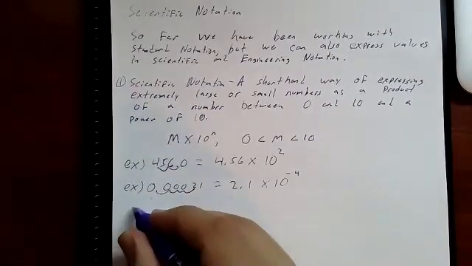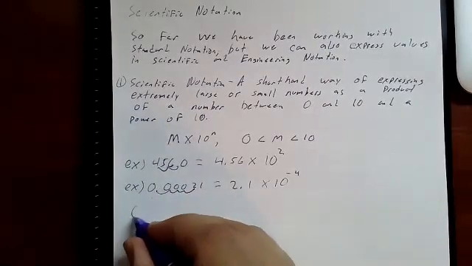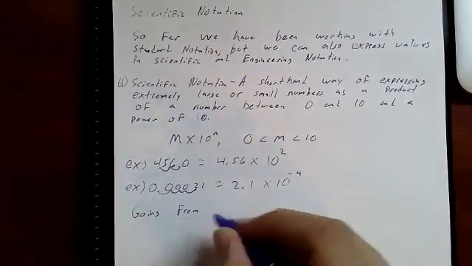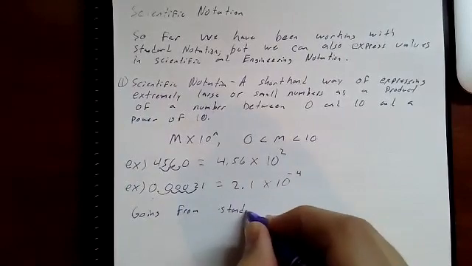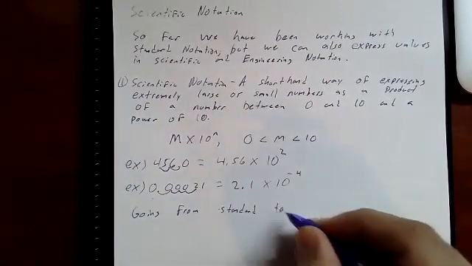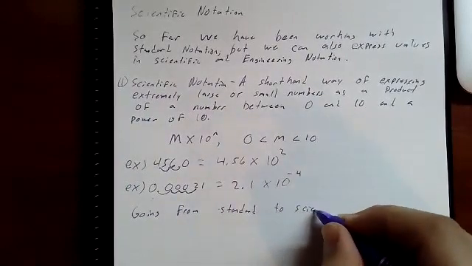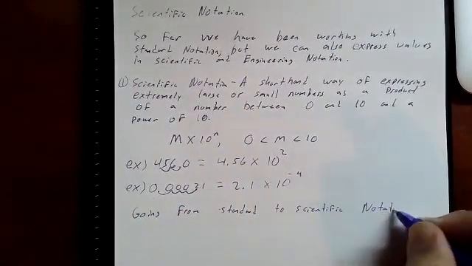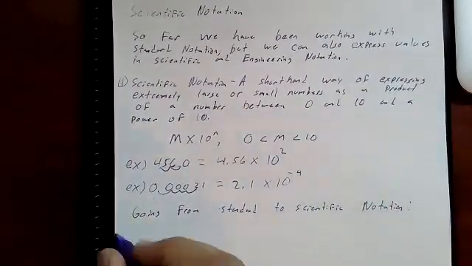So I'll put that in English. Going from standard to scientific notation, the following will happen.